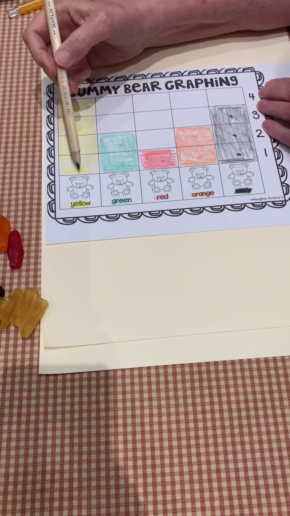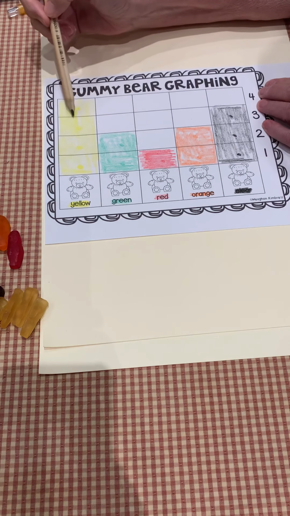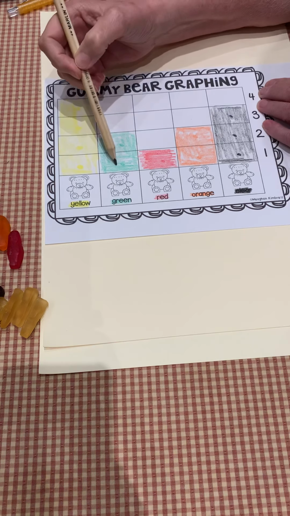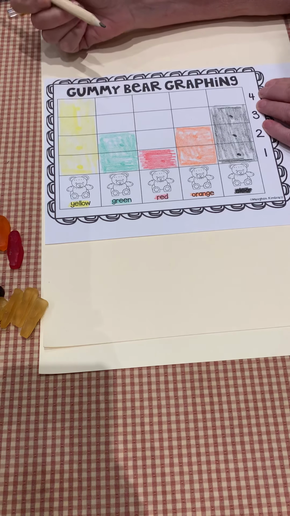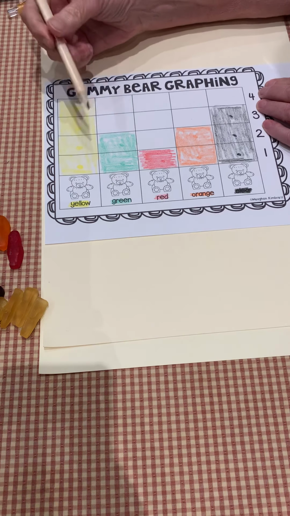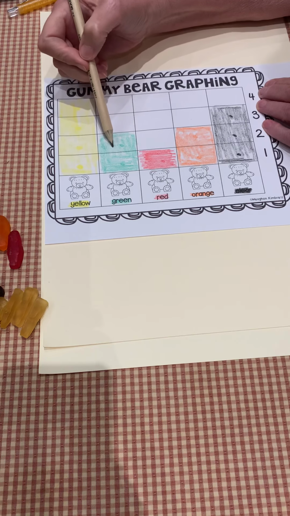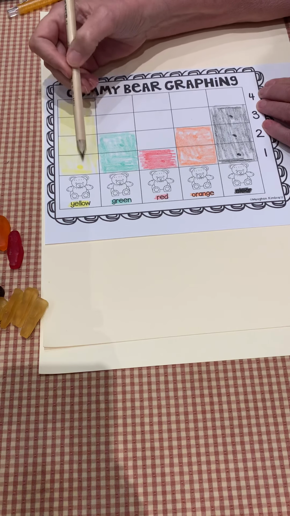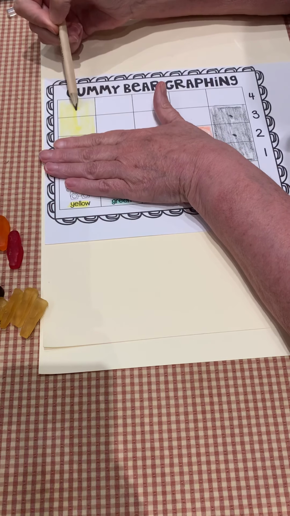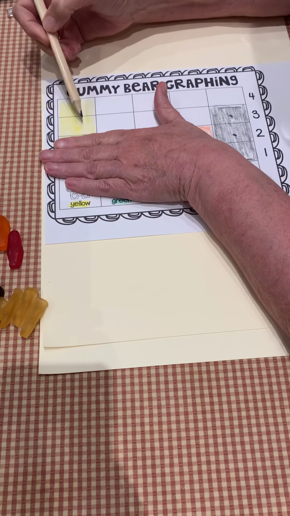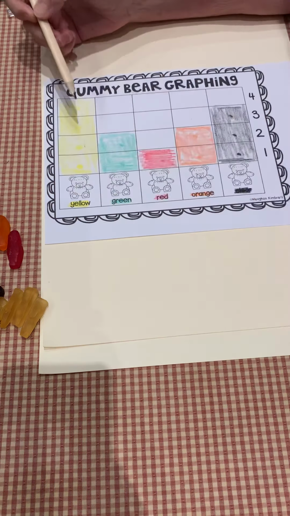If we look at these 2, yellow, there are 4 yellow blocks and there are 2 green blocks. How many extra yellow blocks are there? There's 1, 2. This one has also got 1, 2, but it's got some extra ones that he hasn't got. He's got 1, 2 extra ones. So he's got 2 extra ones.